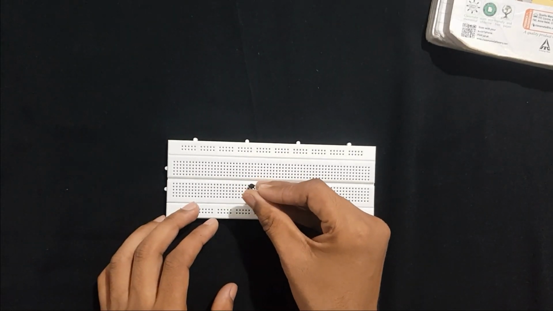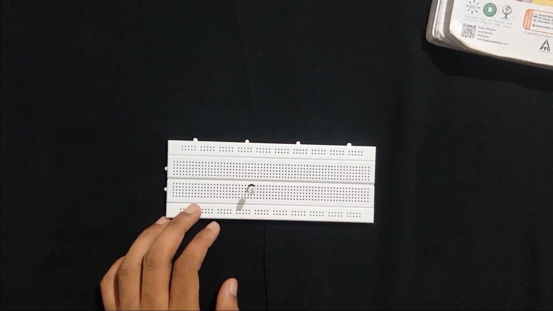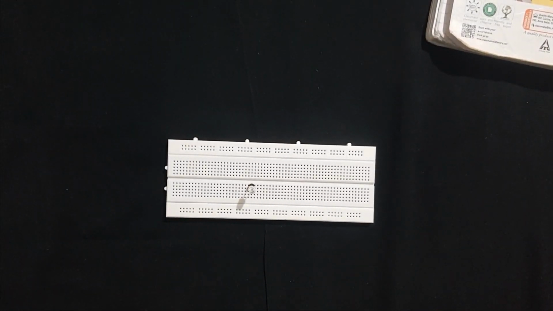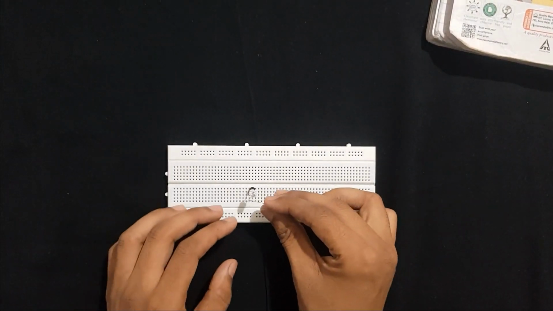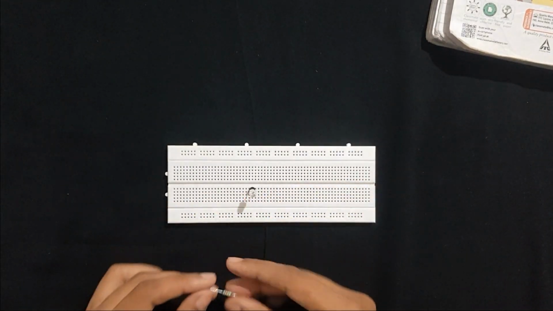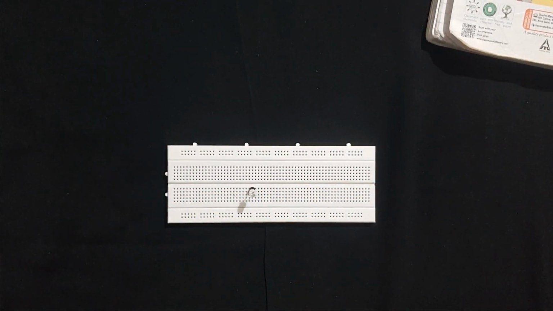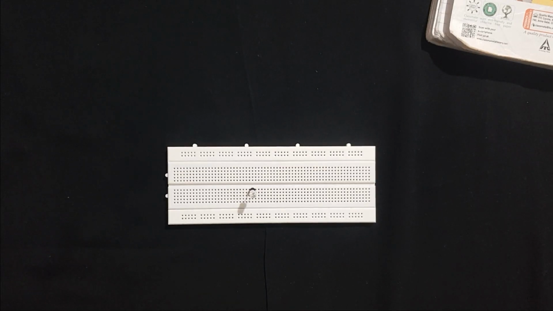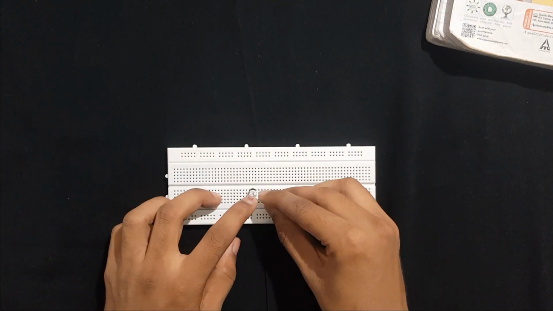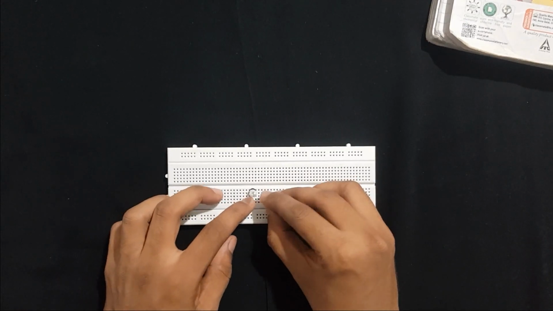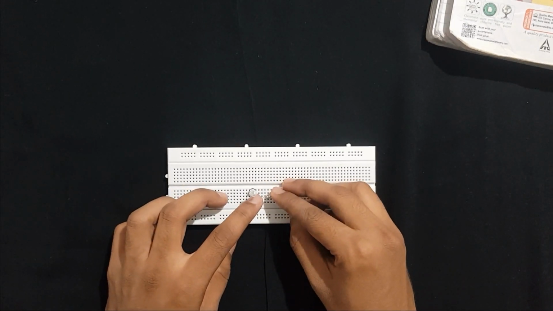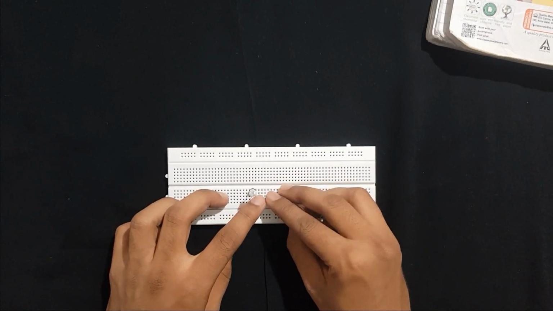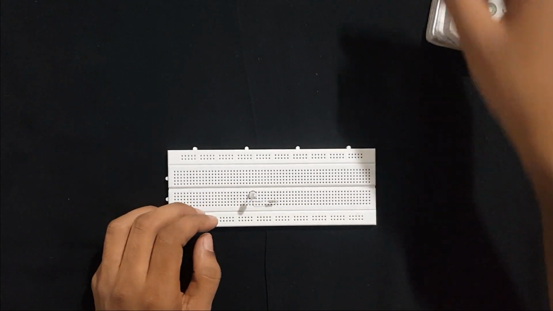Okay, now it's in right bias. Here's our resistor, and I will just make its terminals in a different configuration so we can see it very well. The resistor is connected to the base, and in series with a switch.